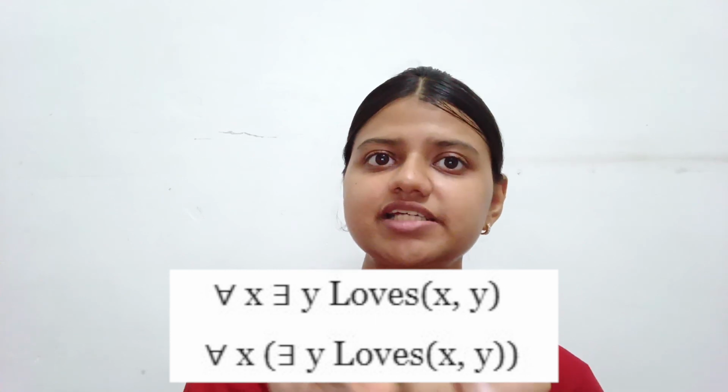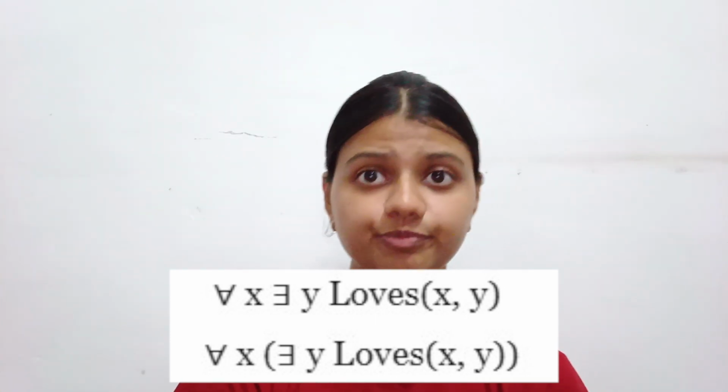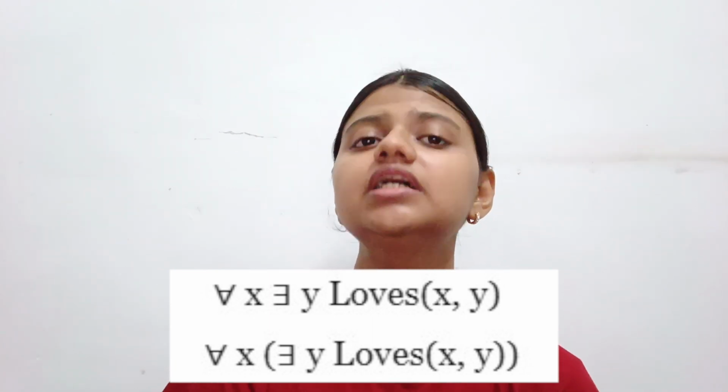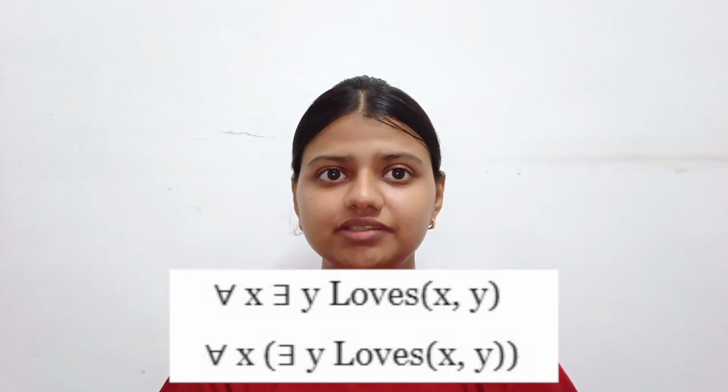So if you see the first statement, it says that everyone has a particular property, namely the property that they love someone. On the other hand, the second statement says that someone in the world has a particular property, namely the property of being loved by everybody.